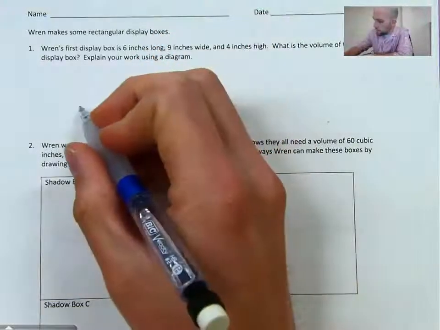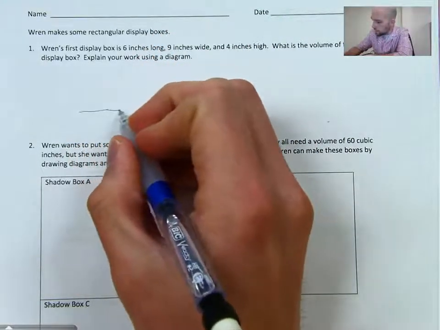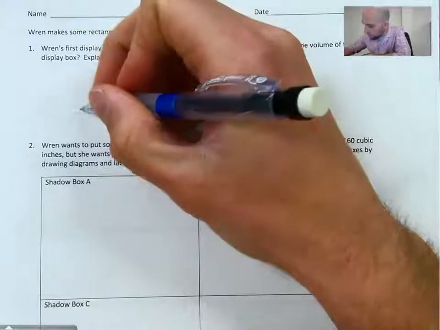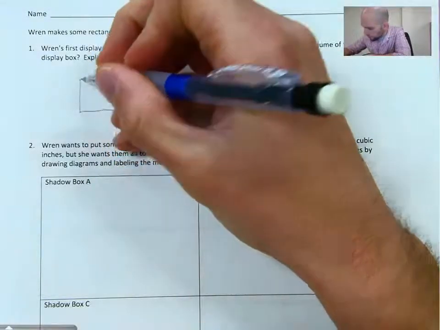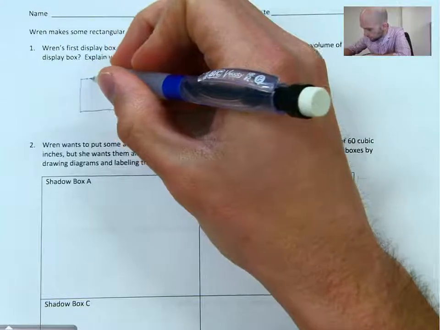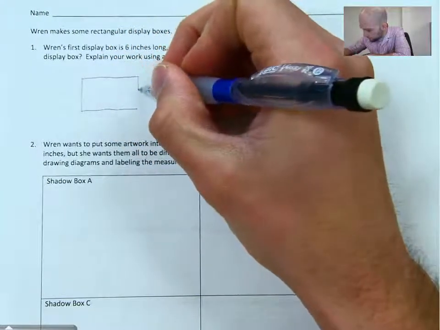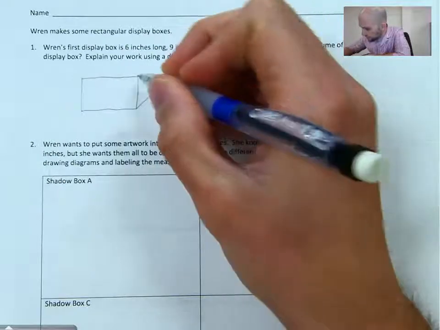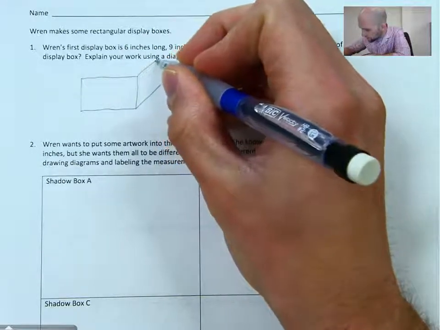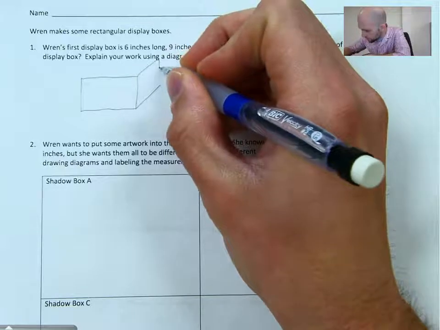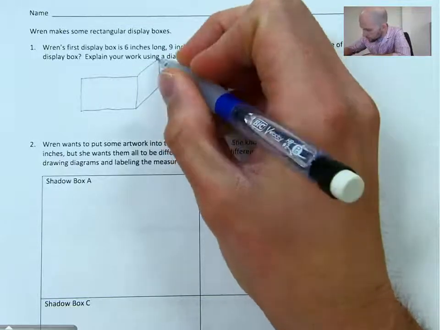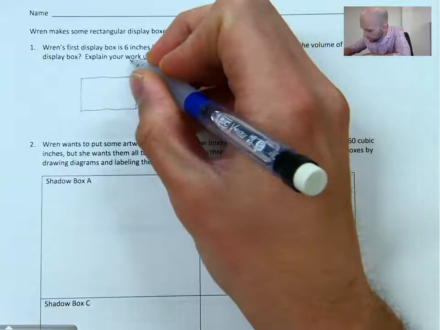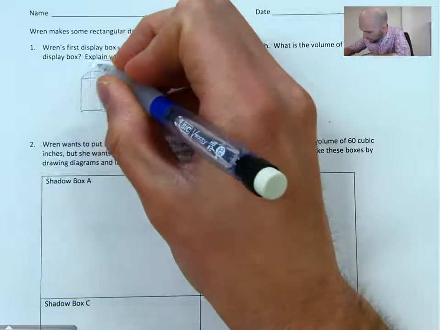So I'll make my length 6. I have to go up 4. That'll be my front surface here. I need to go back 9. Kind of run out of room here, but okay.